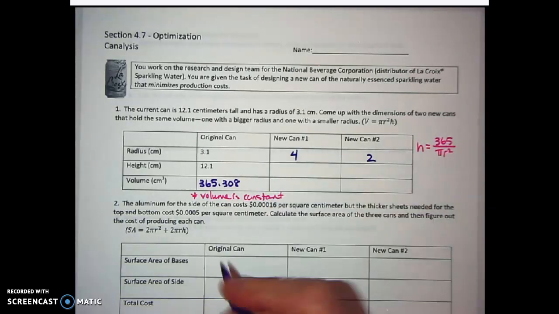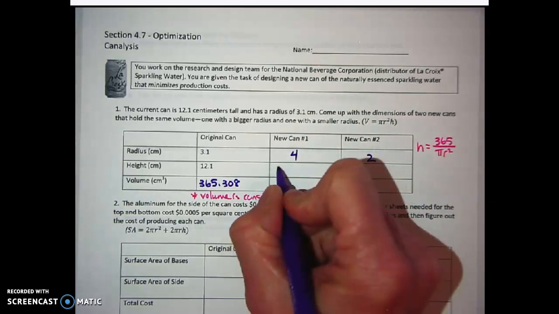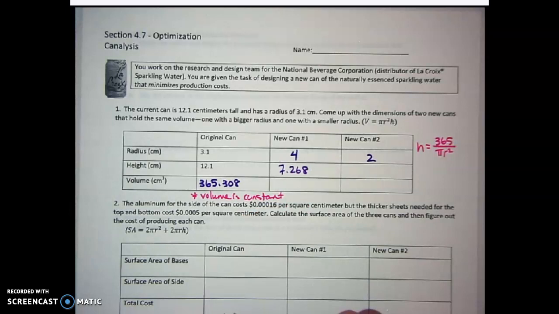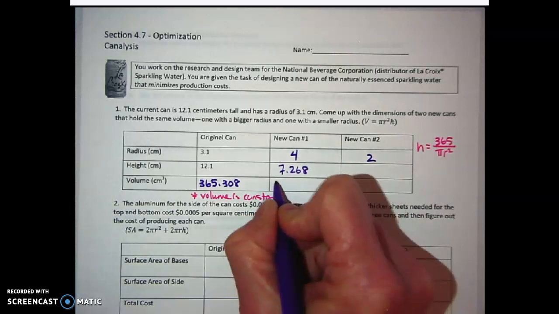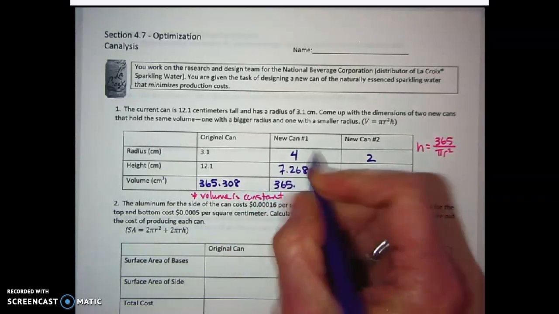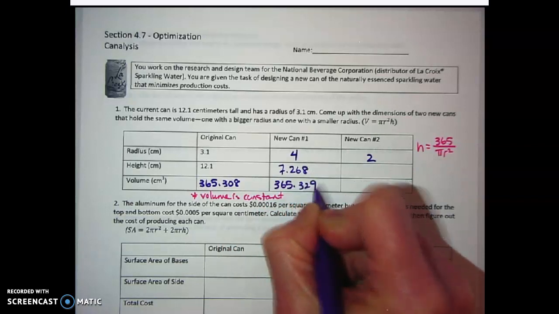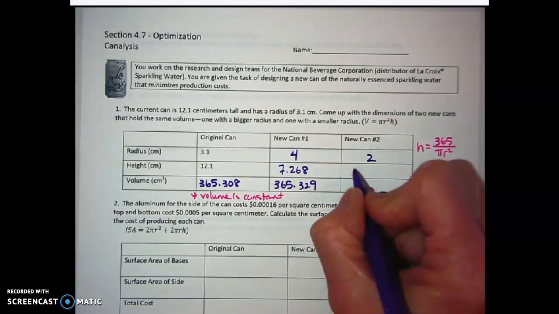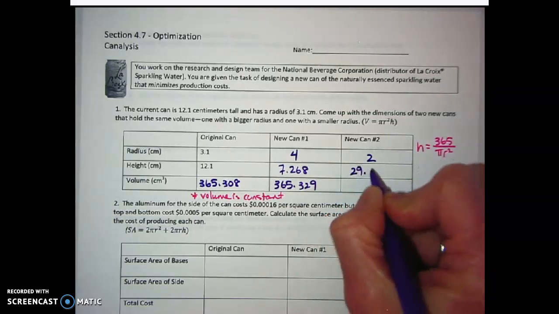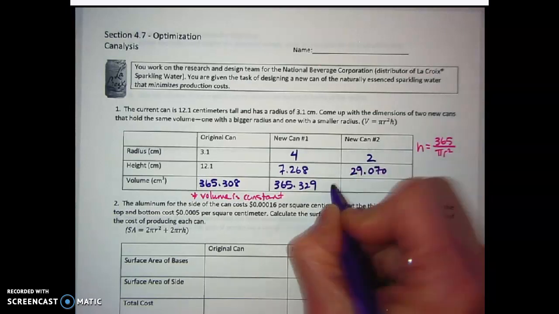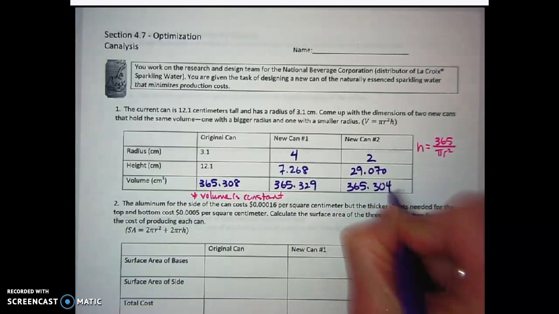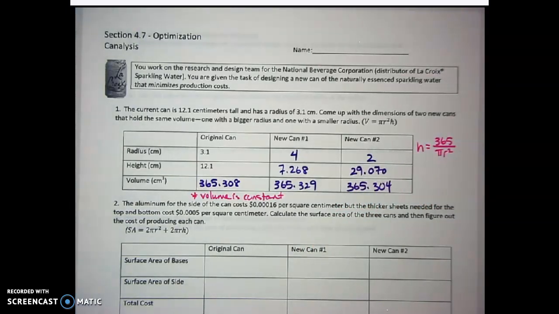If my radius is 4 centimeters, my height is going to be 7.268 centimeters. If I again use the volume formula, I find that my volume is 365.329, still super close to my original volume. If my can has a radius of 2 centimeters, my height is going to be 29.070, and my volume is 365.304.